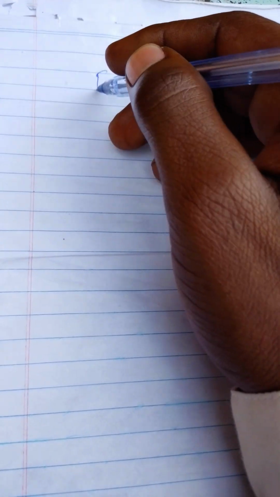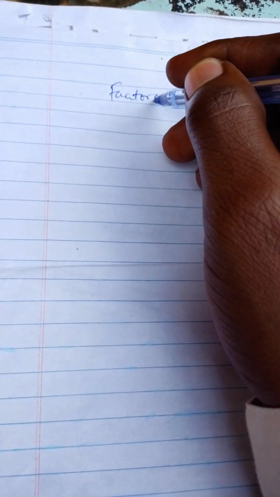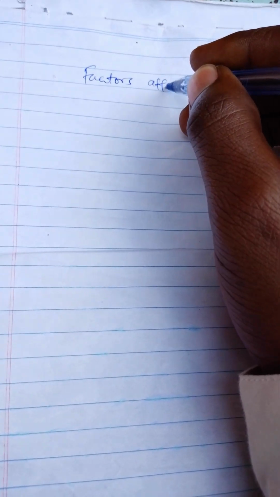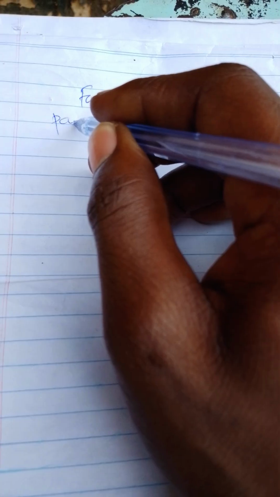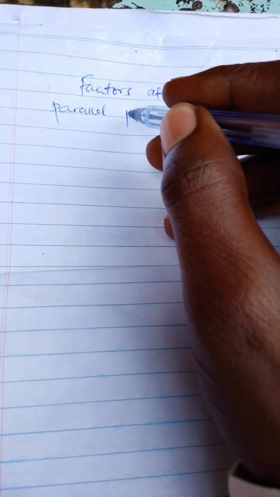So going further, we want to look at the factors affecting the capacitance of a parallel plate capacitor.